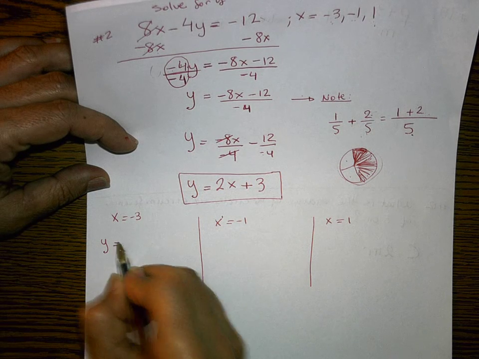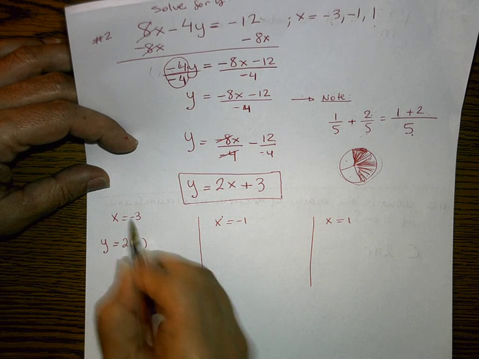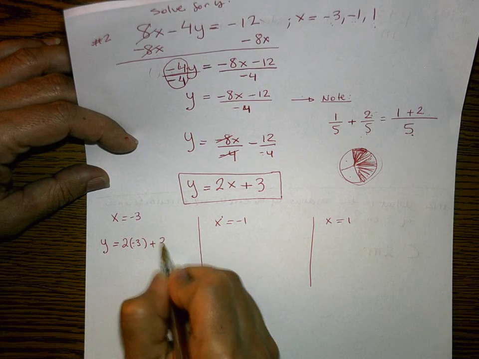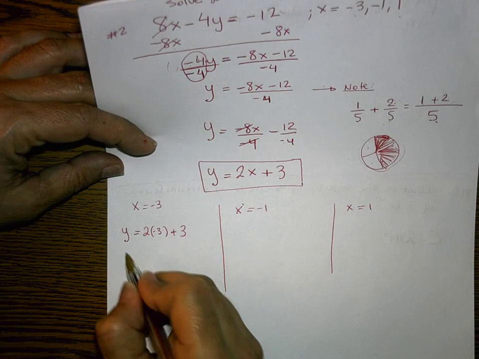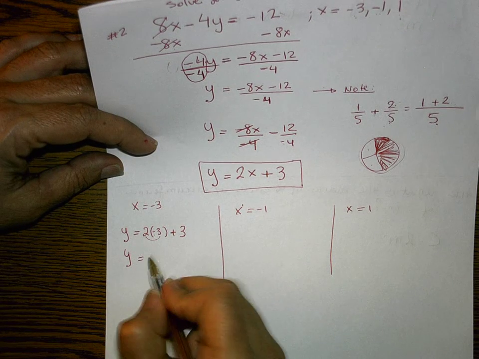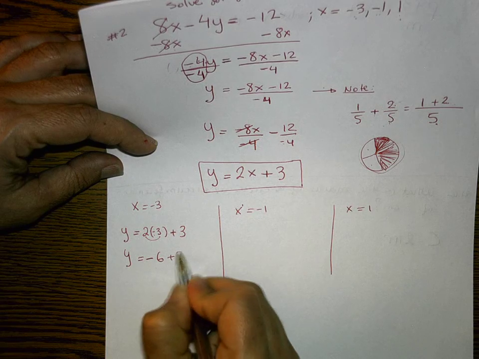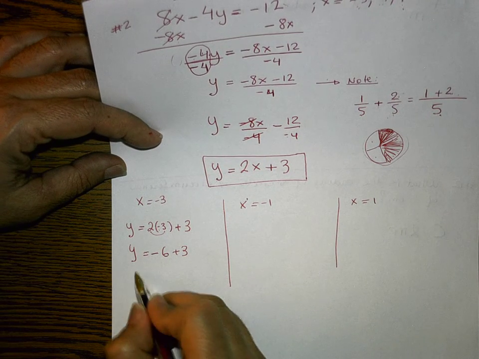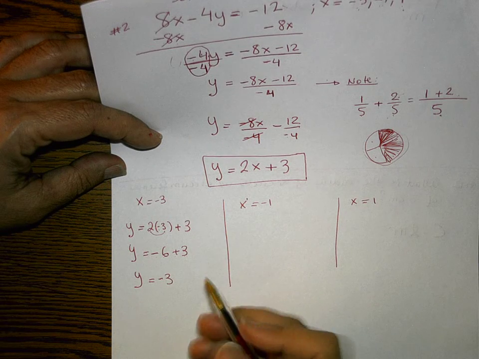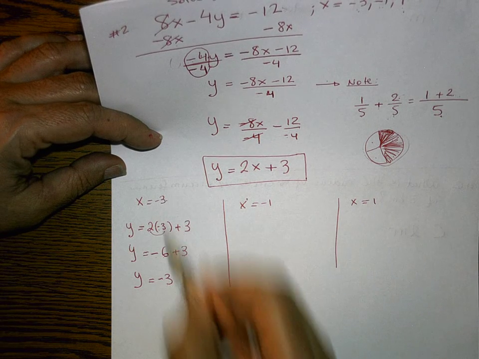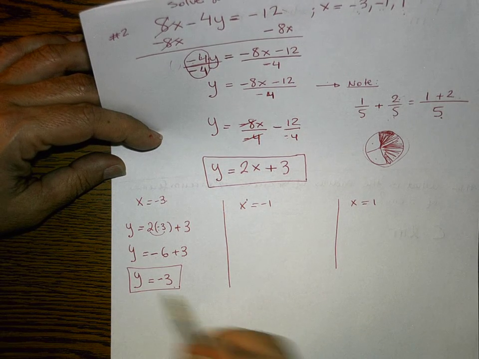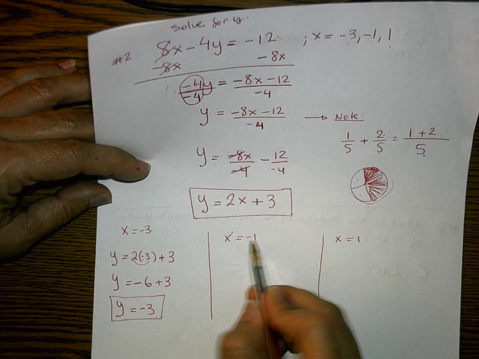Y equals 2 times negative 3, because instead of an x, I want you to put a negative 3, plus a 3. And then y equals, we multiply first, 2 times negative 3 is negative 6, plus a 3. And y equals negative 6 plus a 3 is a negative 3. So when I plugged in a negative 3, I also got a negative 3 out for y. Interesting.